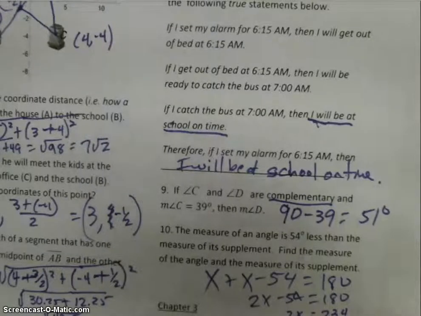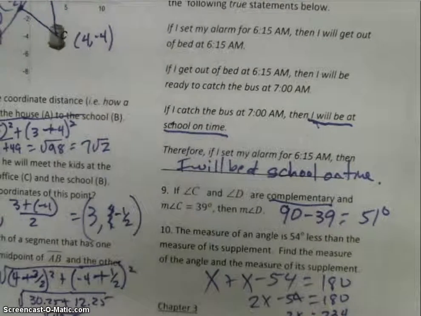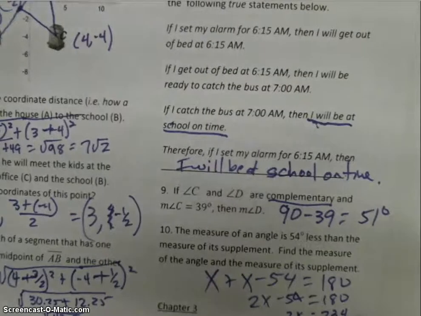If that one's my x, if I subtract 54 from that, I'm going to get 63 degrees for the other one. So x minus 54 equals 63 degrees.